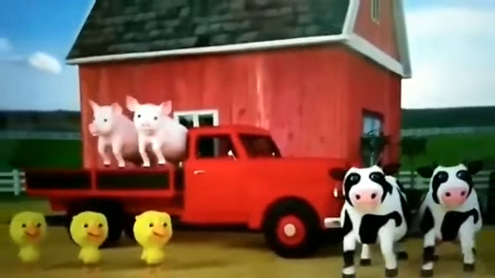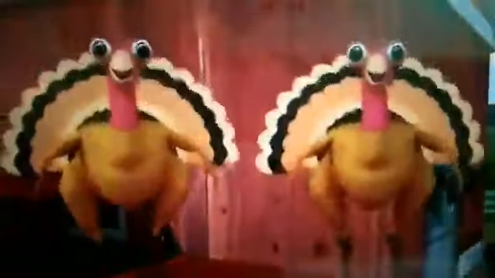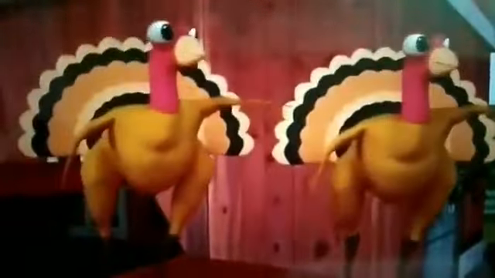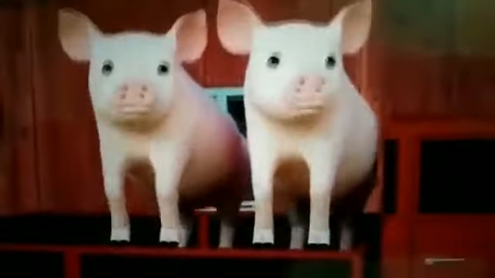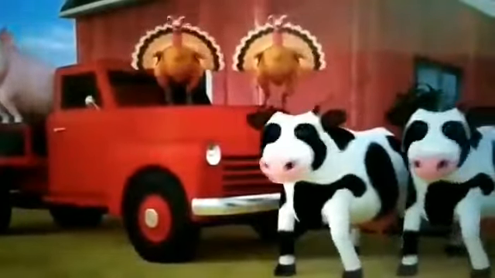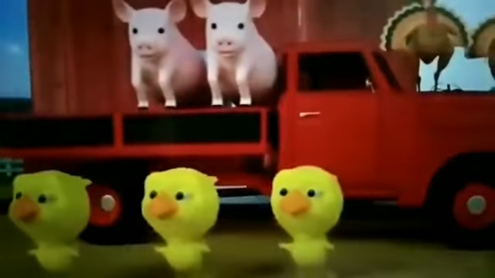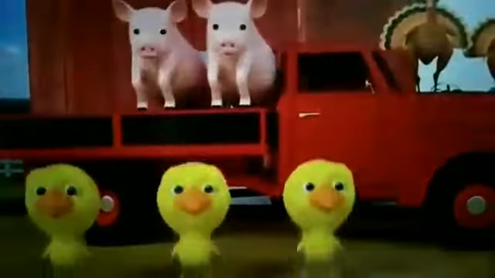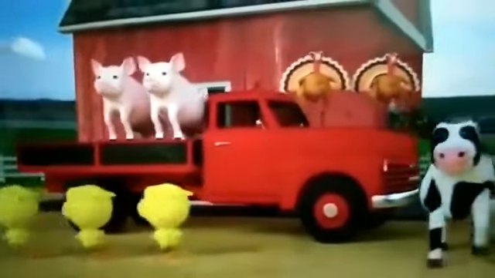Old MacDonald had a farm, E-I-E-I-O, and on this farm he had some turkeys, E-I-E-I-O, with a gobble gobble here and a gobble gobble there, here a gobble, there a gobble, everywhere a gobble gobble, oink oink here, oink there, here an oink, there an oink, everywhere an oink, moo moo here, moo moo there, here a moo, there a moo, everywhere a moo moo, buck here, buck there, here a buck, there a buck, everywhere a buck. Old MacDonald had a farm, E-I-E-I-O.